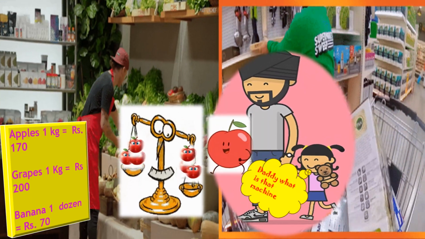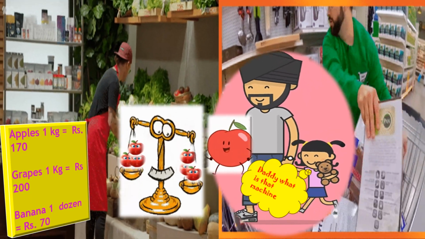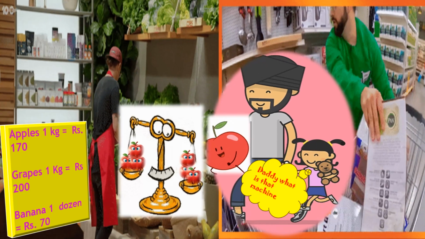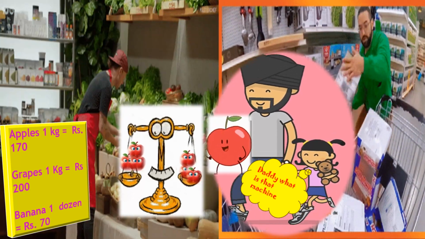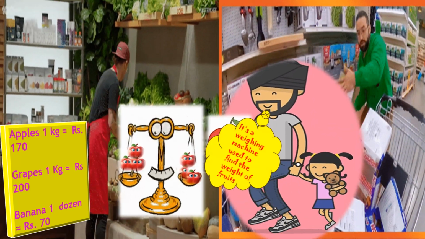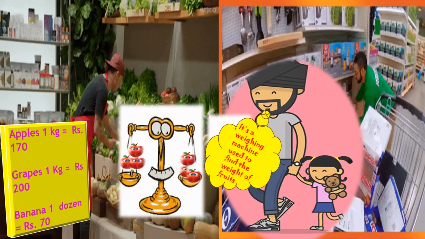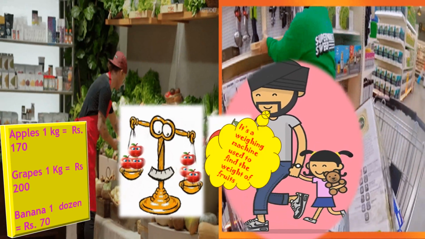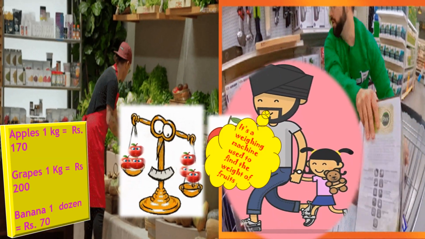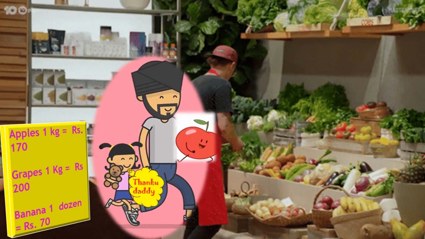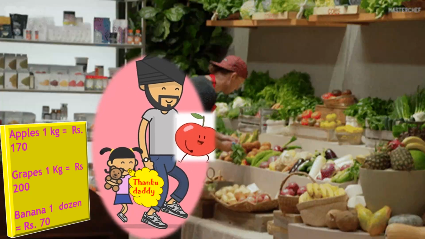So Tina says, Daddy, what is that machine? Okay, he's weighing the apple in that. So daddy says, Beta, that is a weighing machine used to find the weight of the fruits. You want 1 kg apple. How will you know it's 1 kg? So the fruit wala is weighing the apple. So Tina understands, moves on with the apple and says thank you to daddy.